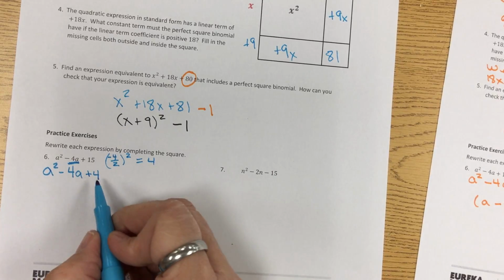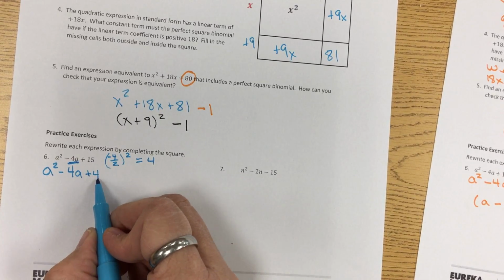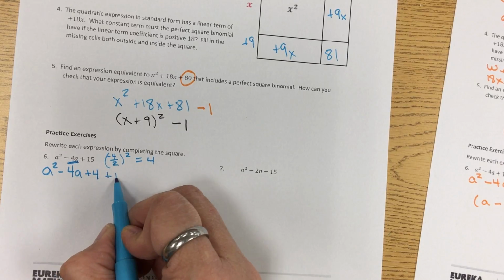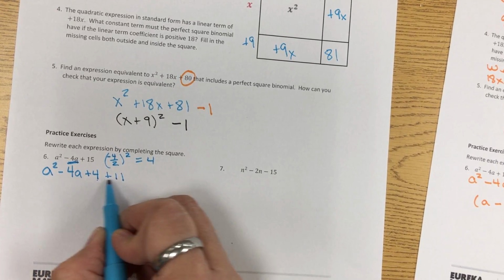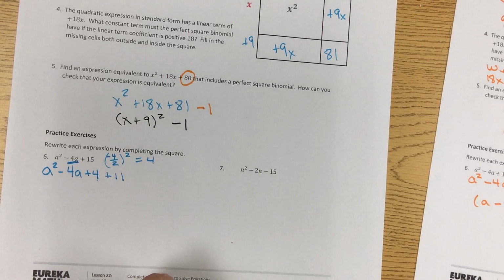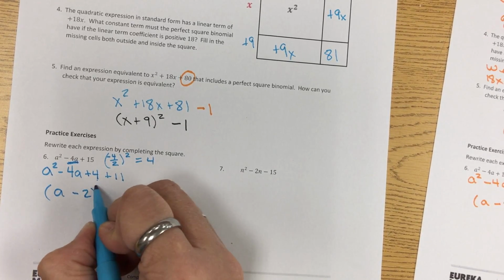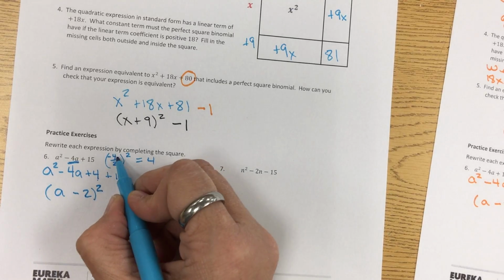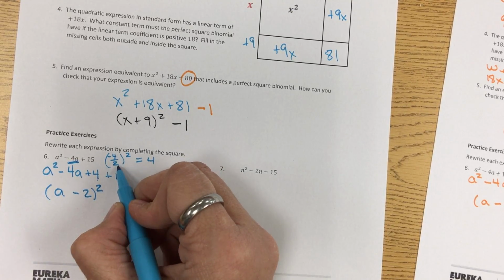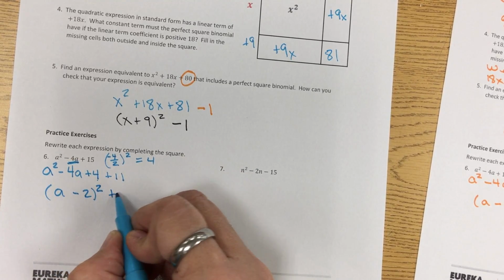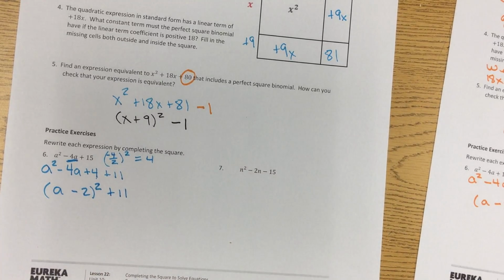Well, I already have 15. If I take 15 and I take away 4 from that, I get 11. Is 4 plus 11 still 15? It sure is. So I get x minus 2 all squared. How did I get that 2? Right here, half of the b value. Then I have my plus 11 that's still on the outside.